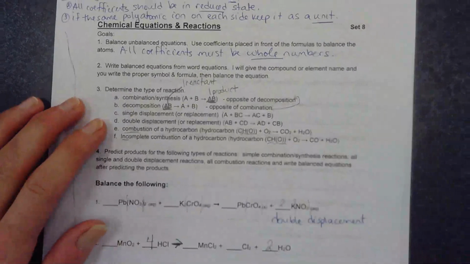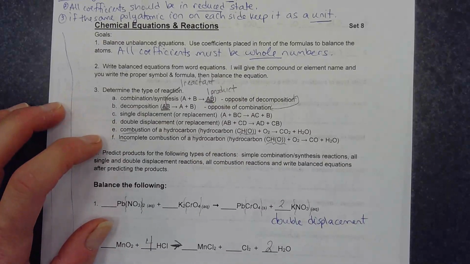You probably need to go back and review these. If you haven't looked at this lately, I would go back and review these, or at least have it flipped to that side while you're looking.